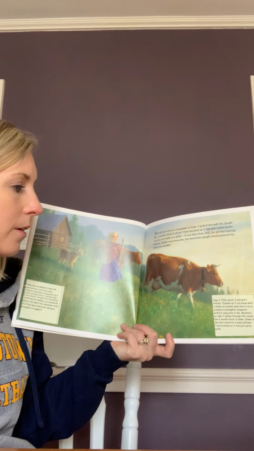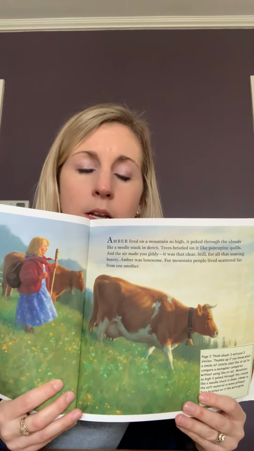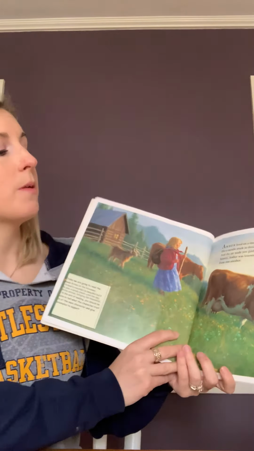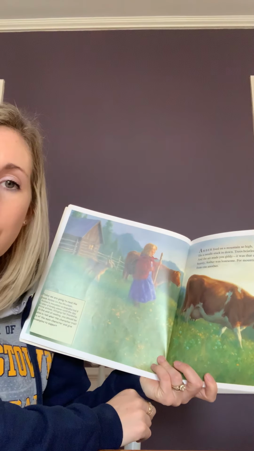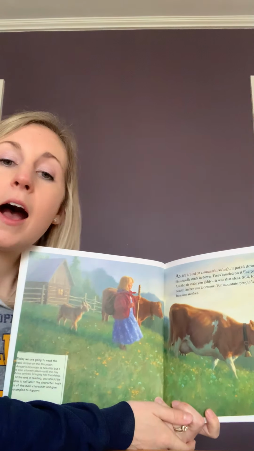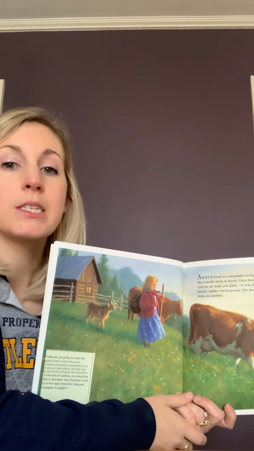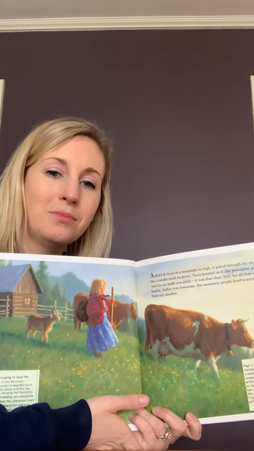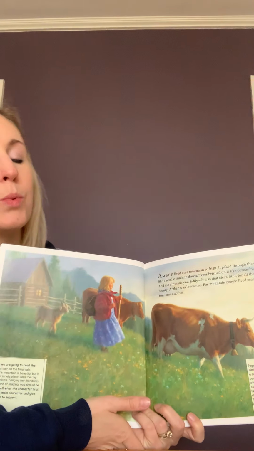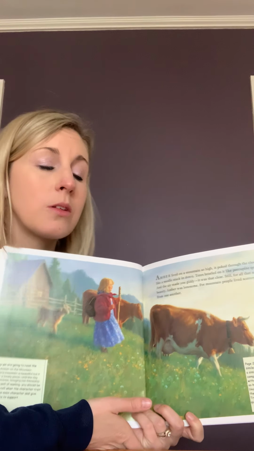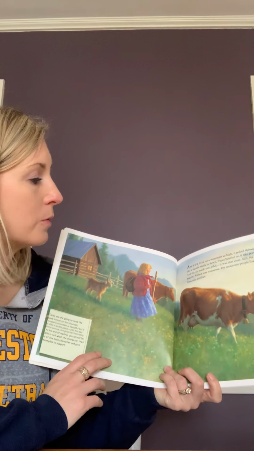Now, this author uses a lot of beautiful words and a lot of figurative language. One of the main pieces of figurative language that he uses is similes. I would like you to turn to your parents and give a thumbs up if you can remember what a simile is. A simile is when you compare two things using the words like or as. So it's the same thing as a metaphor, except metaphors don't use like or as.